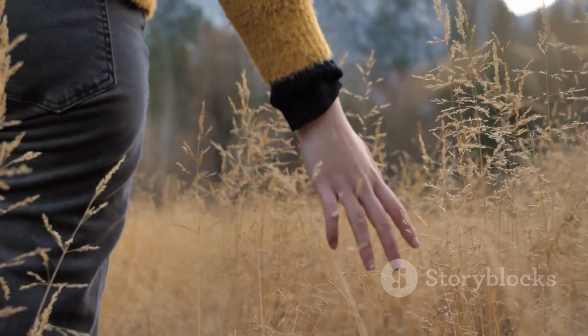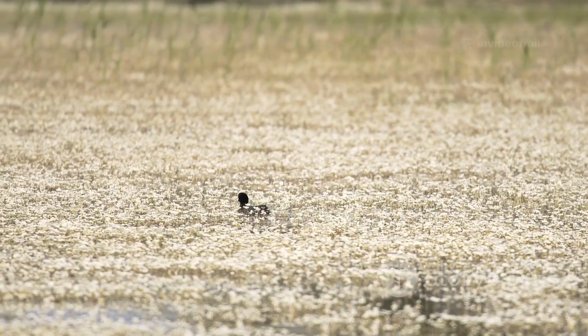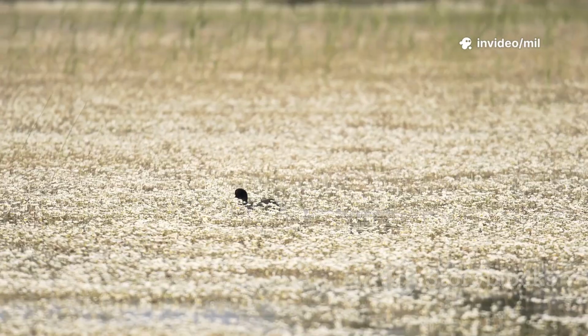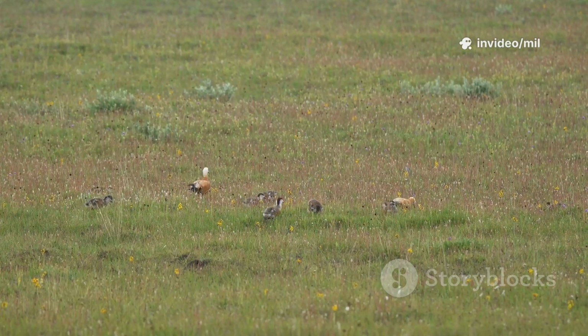You are in a field. You see movement in the tall grass. It looks like a duck. It walks like a duck. It quacks like a duck. One explanation, it's a duck.